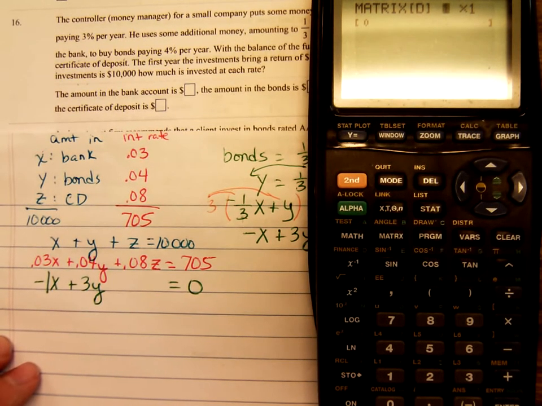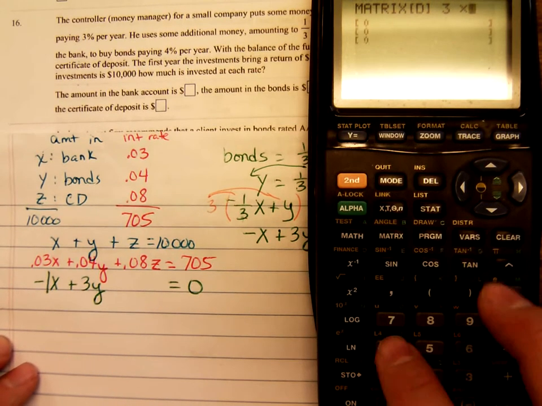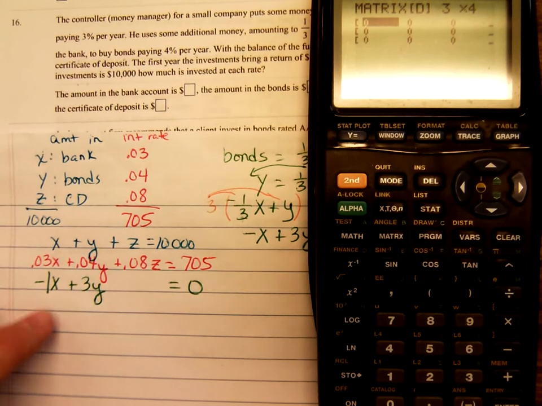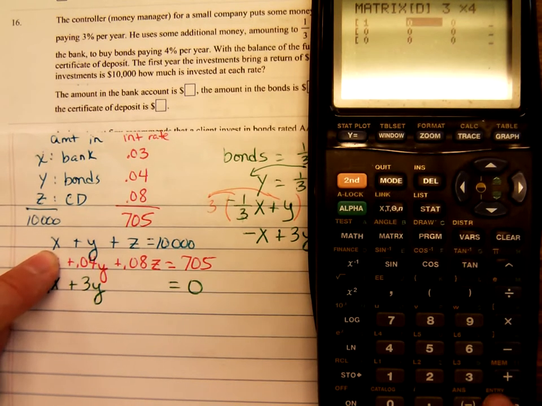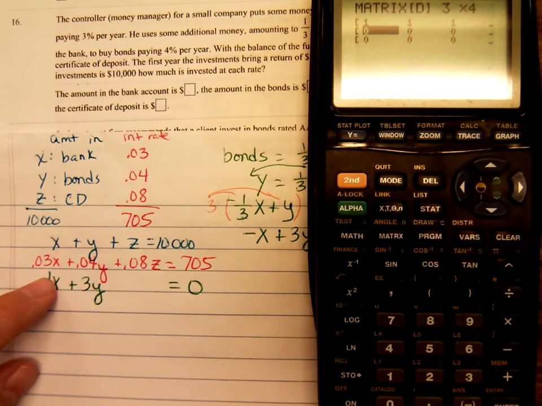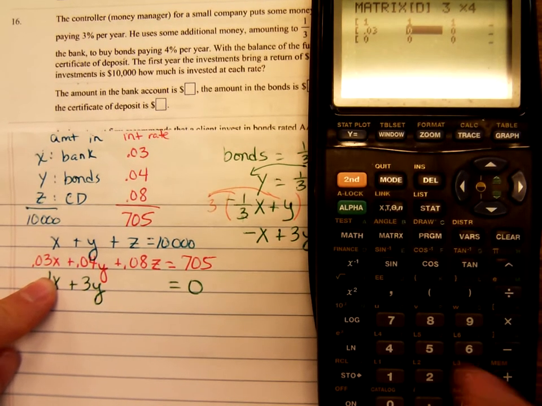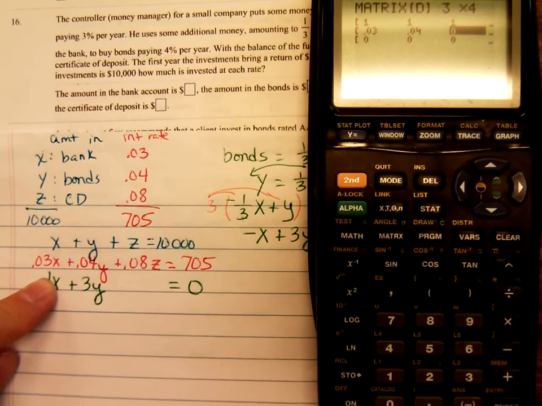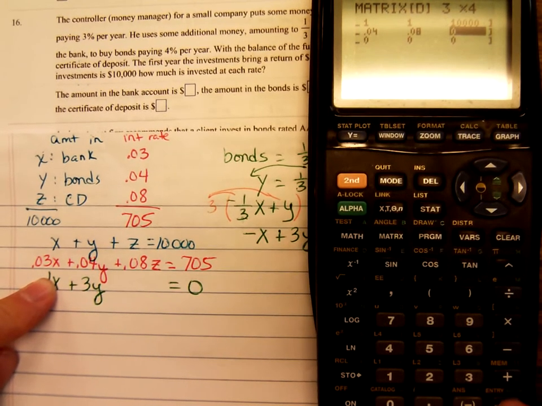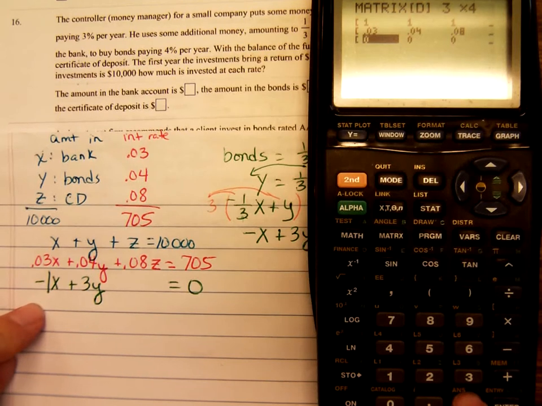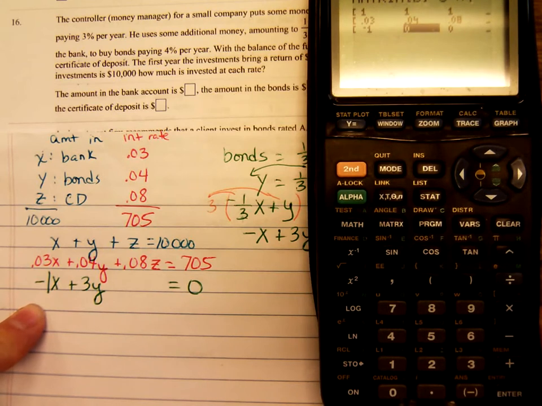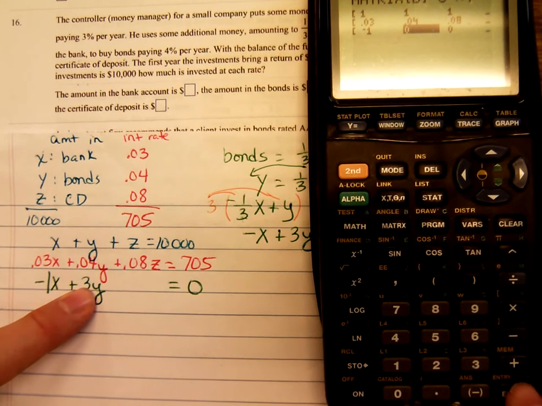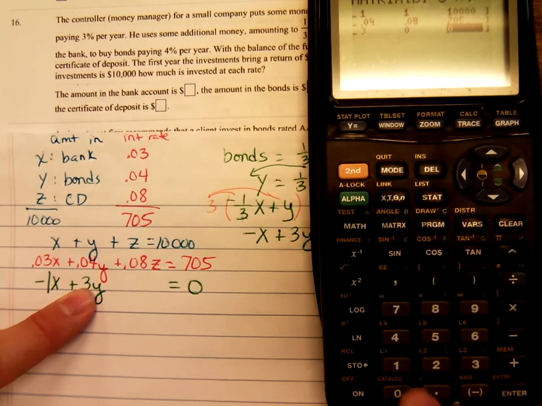Okay. 3, enter, 4, enter, 1, enter, 1, enter, 1, enter, 10,000. 0.03, enter, 0.04, enter, 0.08, enter, 705, enter, -1, enter, 3, enter, 0, enter, 0, enter.